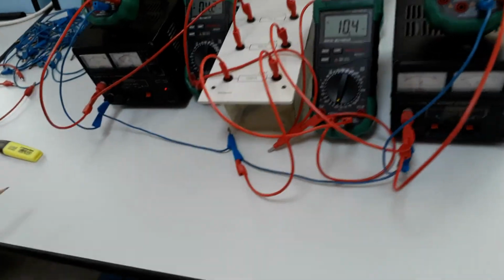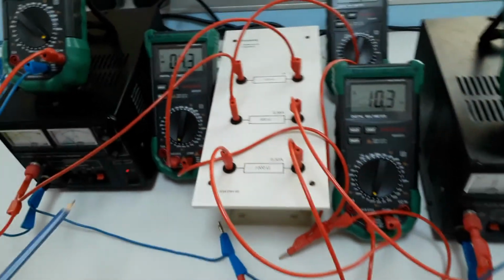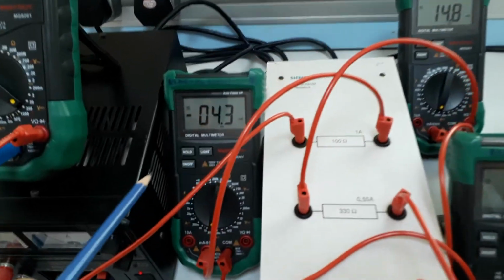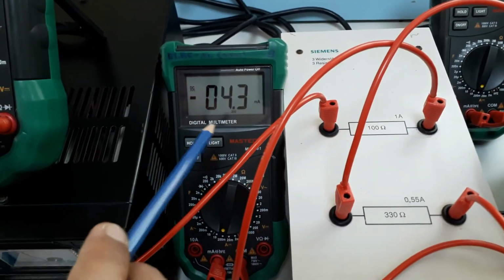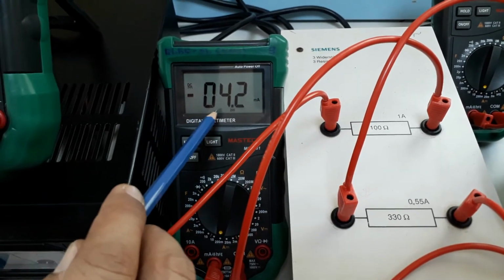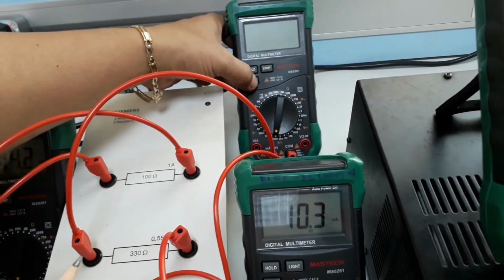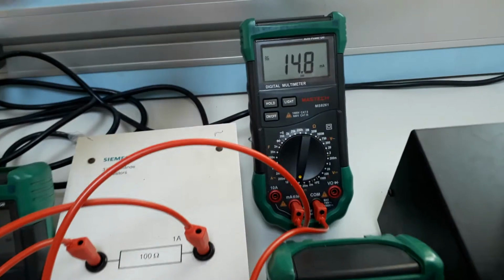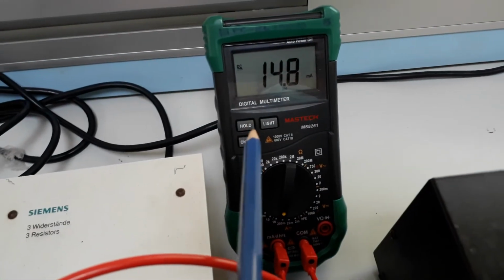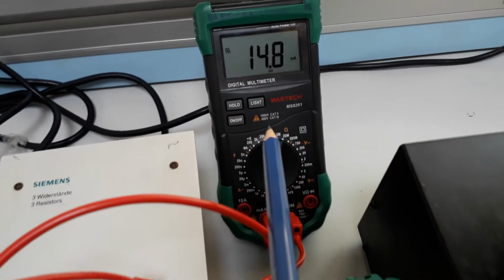So by inspection again, you will see the reading. Current ammeter 1, negative 4.2 milliampere. And then in ammeter 2, 14.8 milliampere.